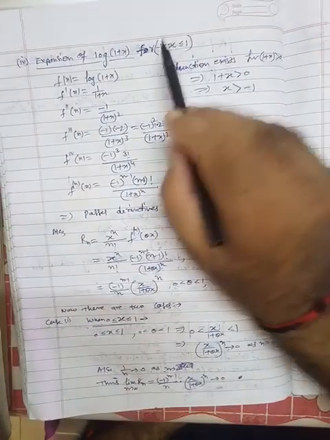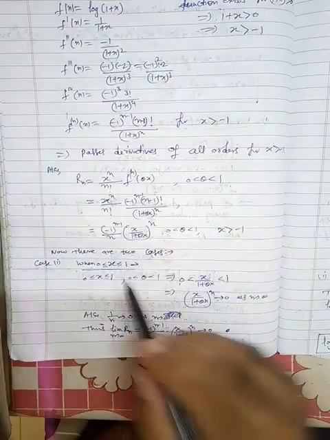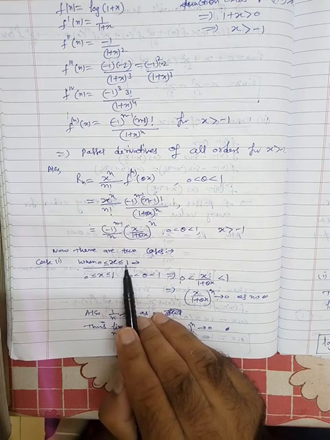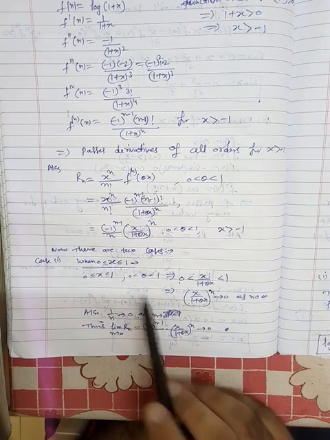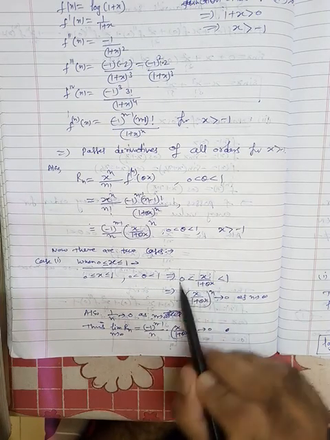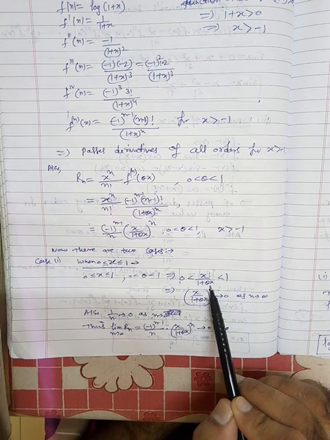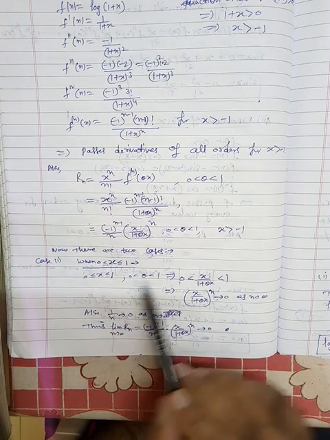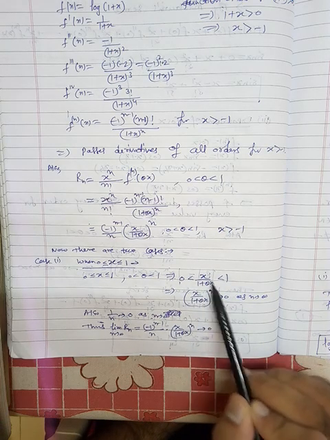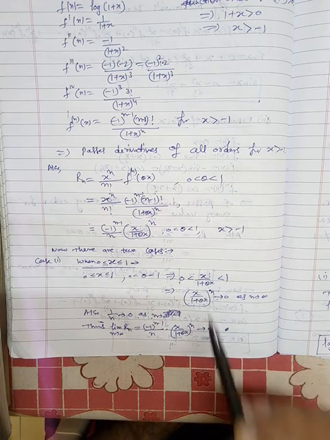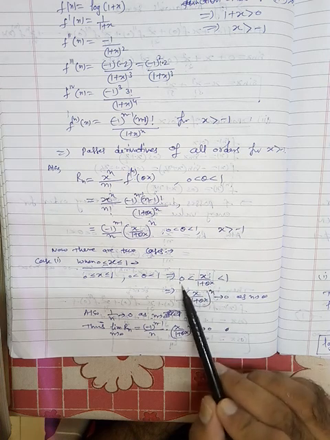Now there are two cases, because we can divide this range into two parts, -1 to 0 and 0 to 1. So first we are discussing the range when x is in between 0 and 1. So x is in between 0 and 1, that means positive value. Theta is in between 0 and 1, again positive value. So when you find out this value, so what will be the range? The value of x upon 1 plus theta x is in between 0 and 1. Because x is in between 0 and 1, theta is in between 0 and 1. So when you find out the range of this quantity, 1 plus theta x is obviously greater than x. And hence when you take the ratio x upon 1 plus theta x, this will be in between 0 and 1.